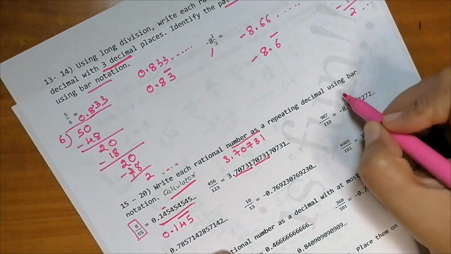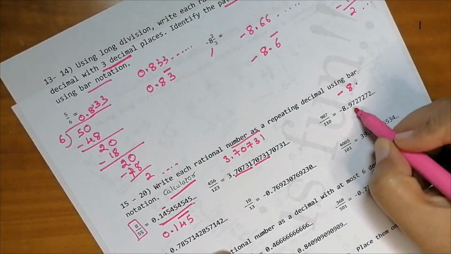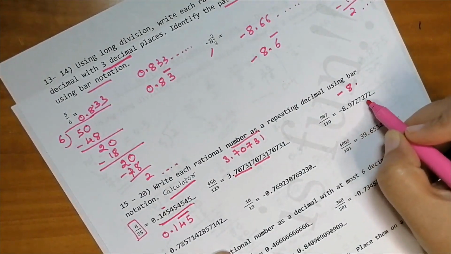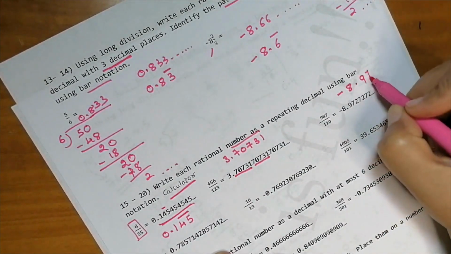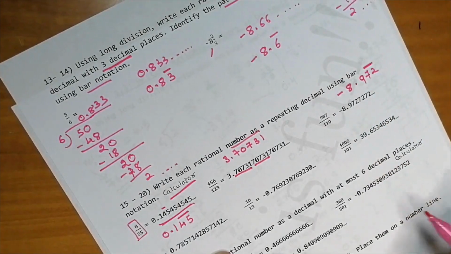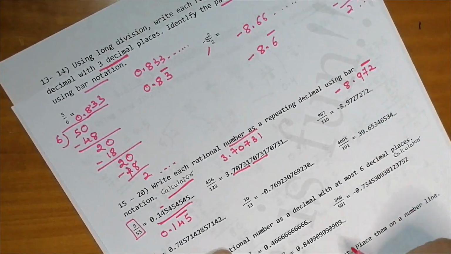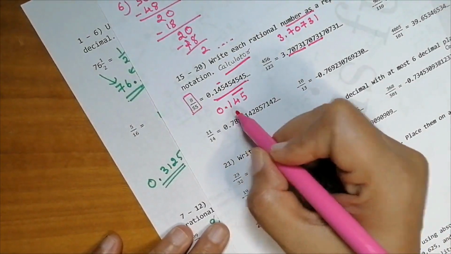Let's go with the next one. This is -8 point. What do we see? 9, 7, 2, 7, 2, 7. So 9 doesn't repeat, so we'll write 9 as it is.